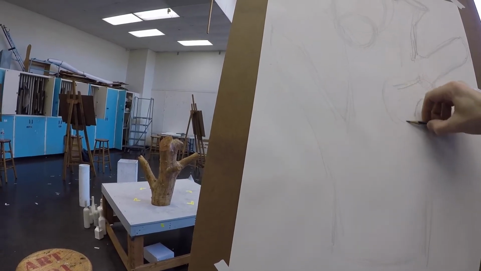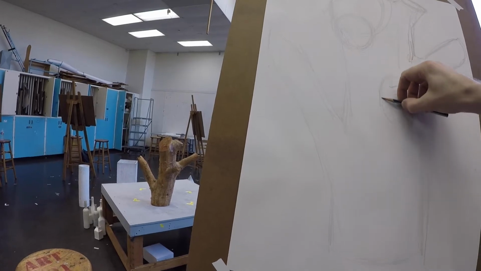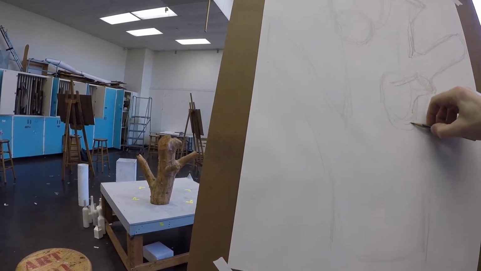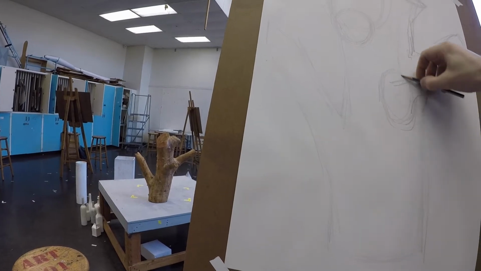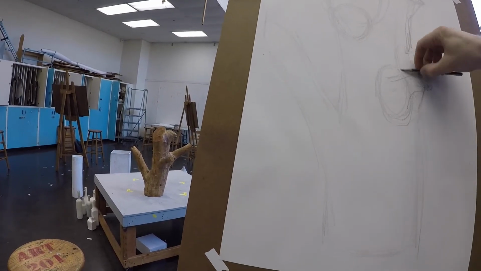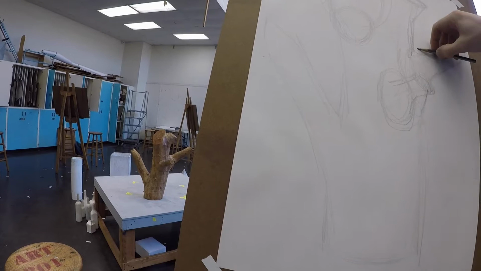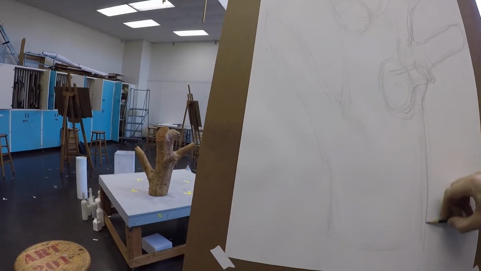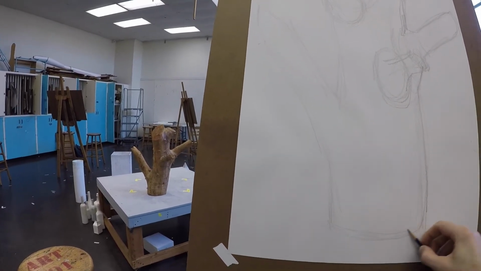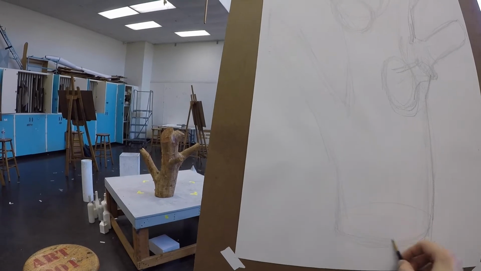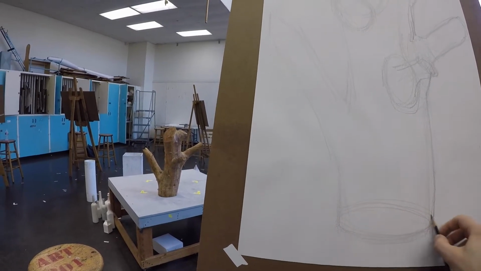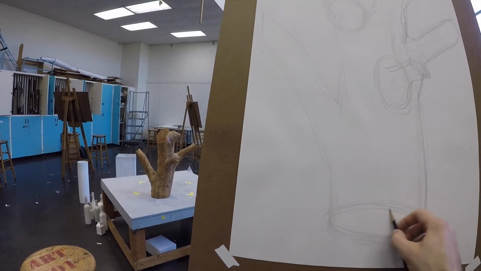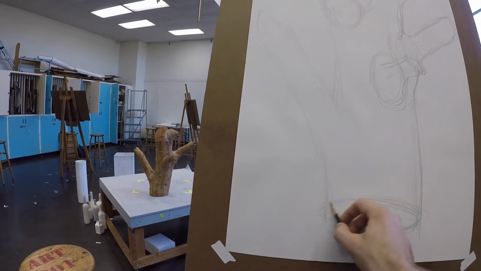And it connects onto the main trunk about like this. This branch connects on over here, kind of like this. Okay. And down here at the bottom, I'm guessing that that kind of bottom shape would be about like that, sitting on the surface of the table.